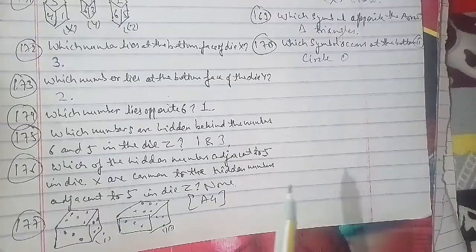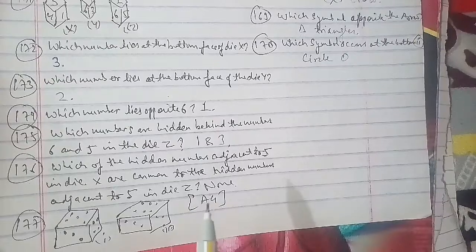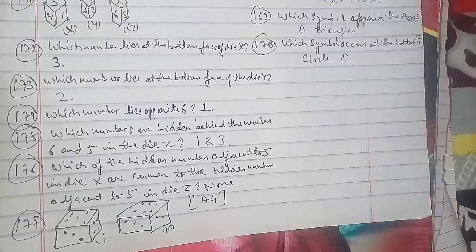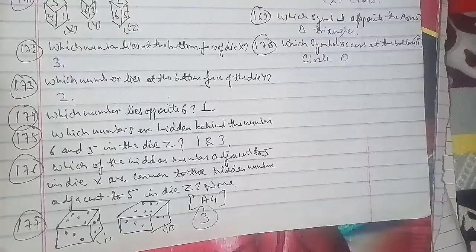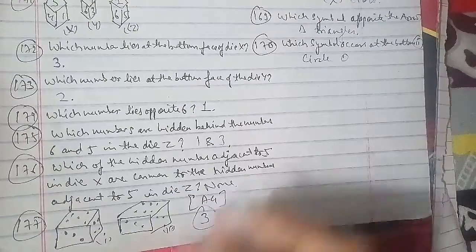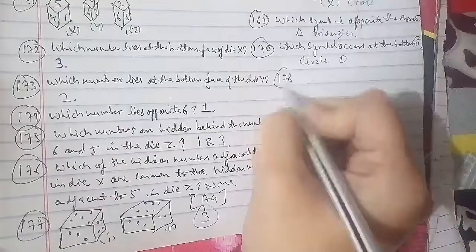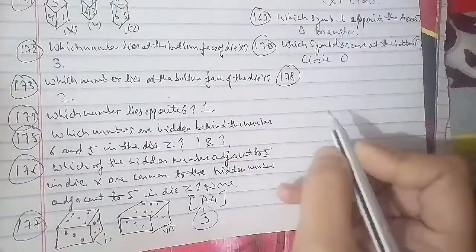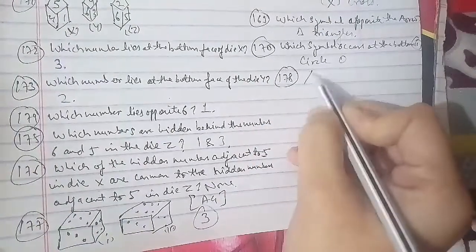We have 2 dice. Here it is 2, this is 3, this is 4, and 1, 2, 1, 2, 3, 4, 5. This is the 1 and this has been the 2. So what is the number of dots? I just write in the question here.